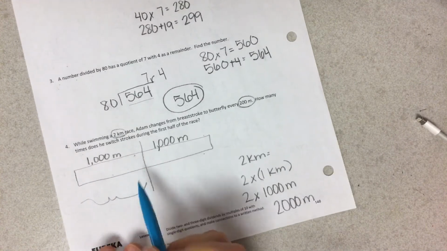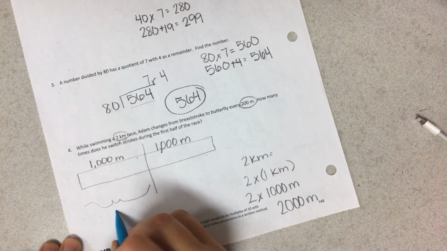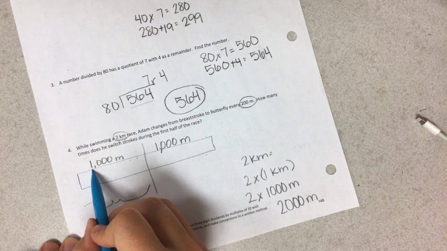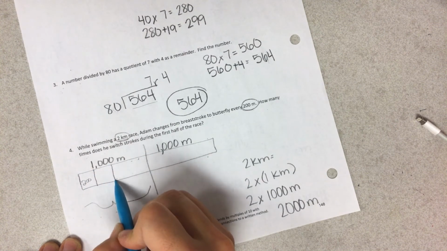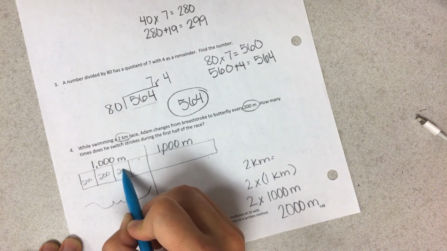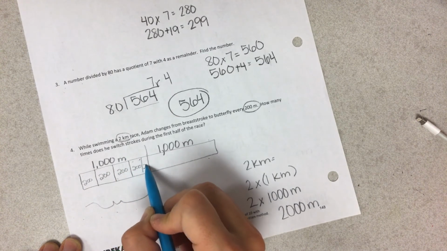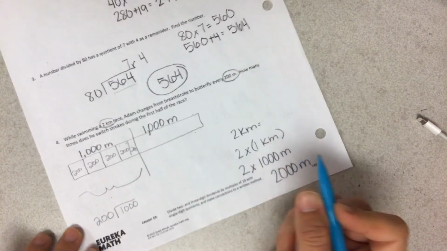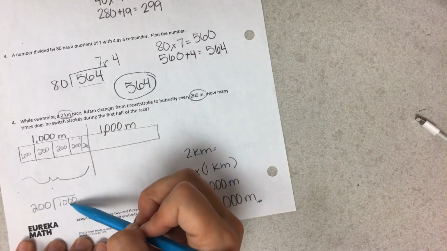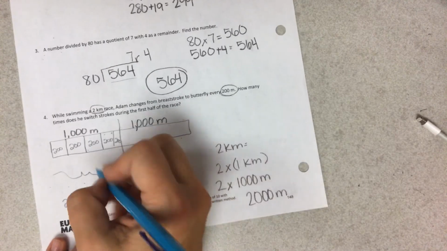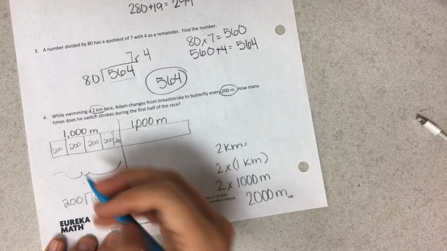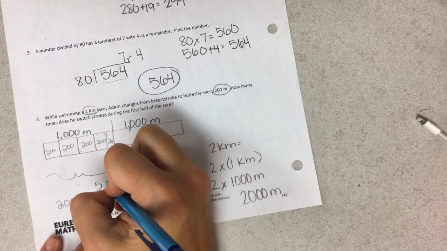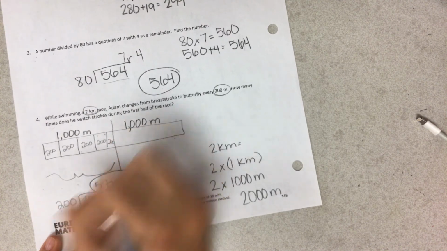So I only want to know, if he goes from the breaststroke to the butterfly every 200 meters, how many times does he switch during that first half? So I'm basically going to say this is 200, this is 200, this is 200, this is 200, and then this is 200. Or you guys basically can take that 1,000 and divide it by 200. Well, if you think about it, 200 can't go into 100. 200 can go into 1,000 5 times, because 5 times 2 is 10, and it's 100, and it's 0. So he changes his strokes 5 times in that first half of the race.